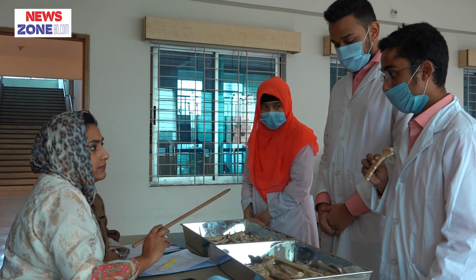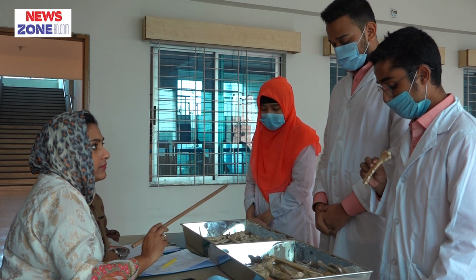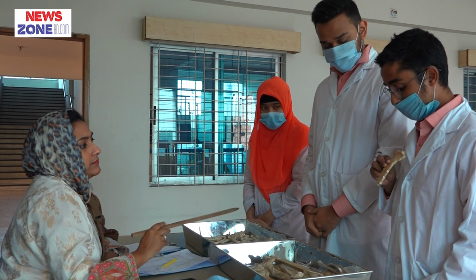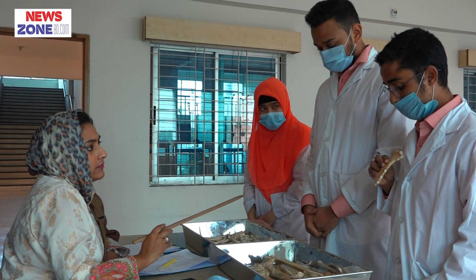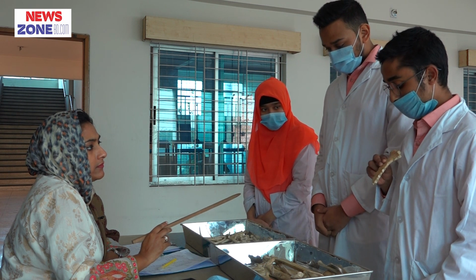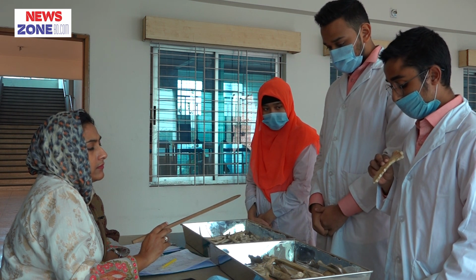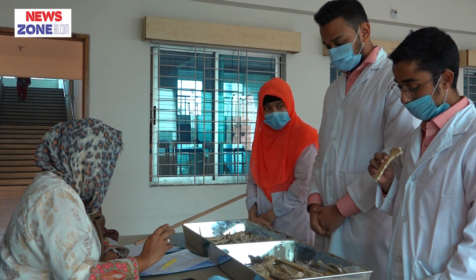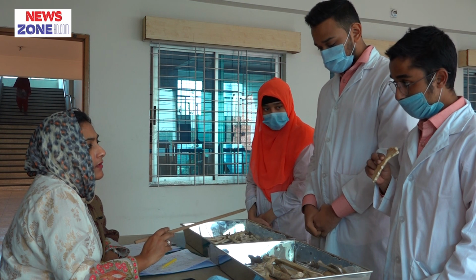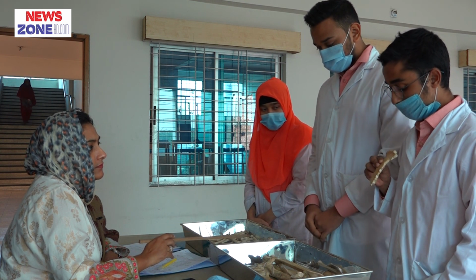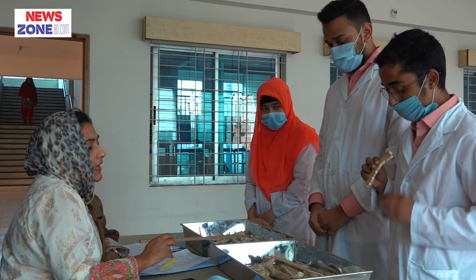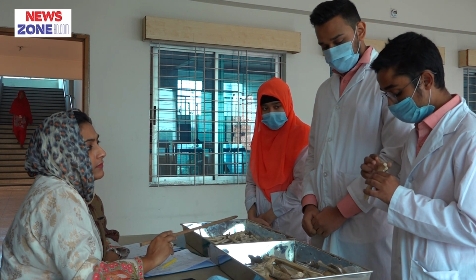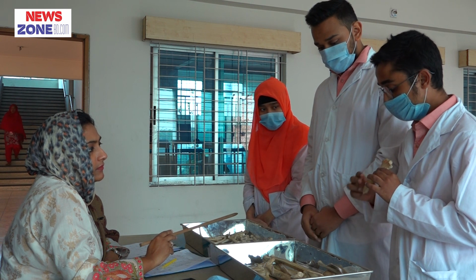This is the anatomical position of the sternum. The anterior surface is convex and directed forward. The posterior surface is concave and directed backward. There are three parts: manubrium sterni, body and xiphoid process.